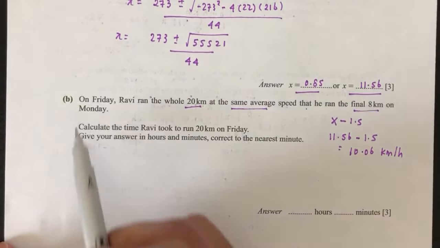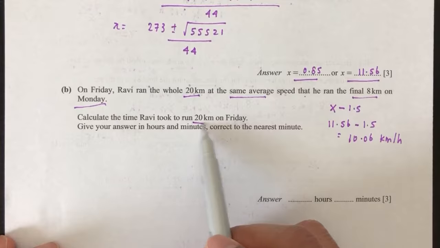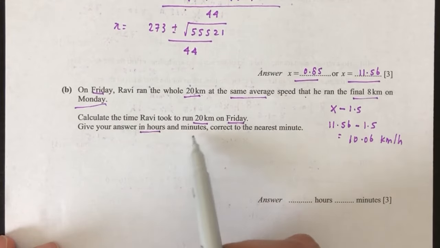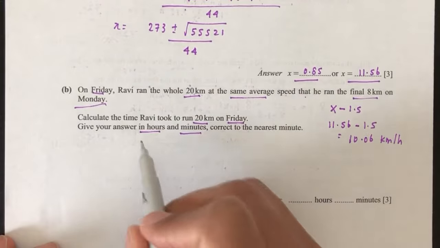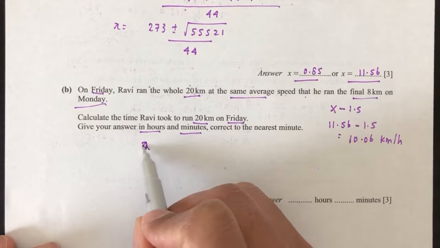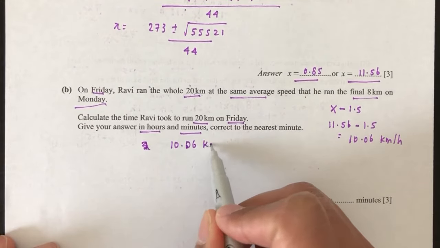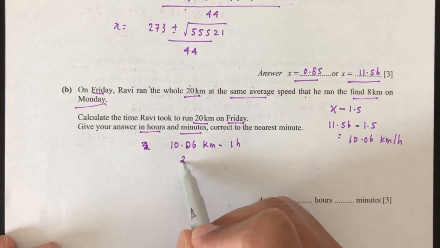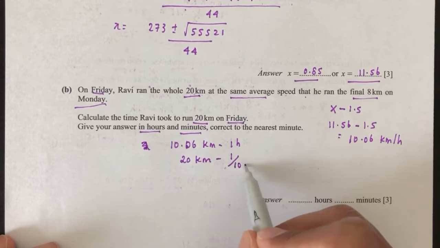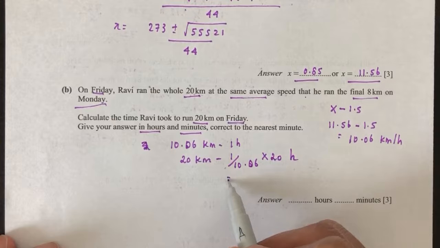Now, calculate the time Ravi took to run 20k on Friday, giving your answer in hours and minutes. So for his speed, it will be 10.06 km in 1 hour. So 20 km will be 1 hour divided by 10.06, times 20. This will be in hours.